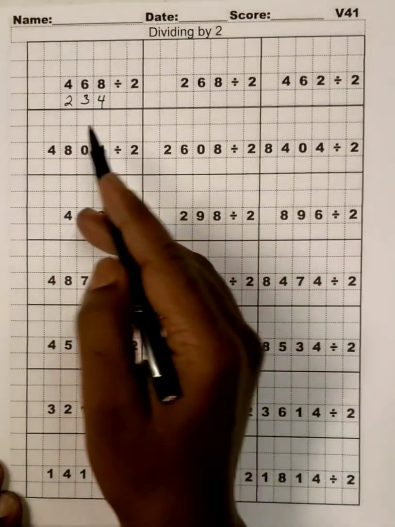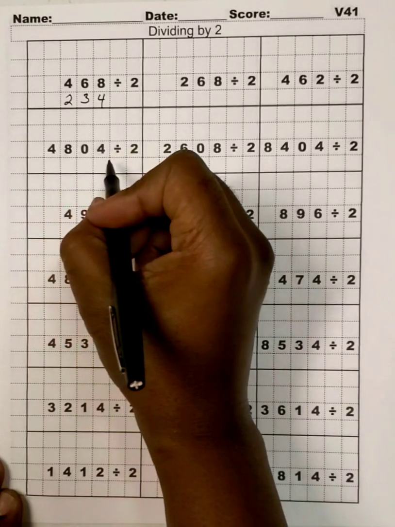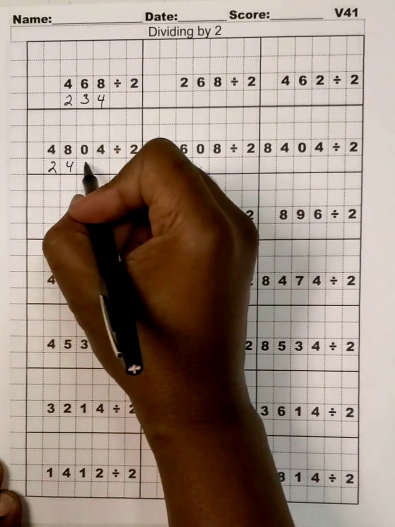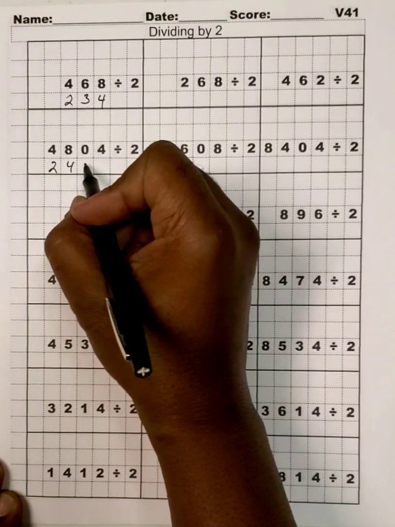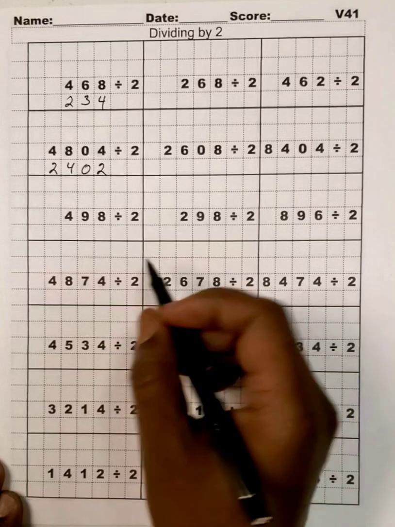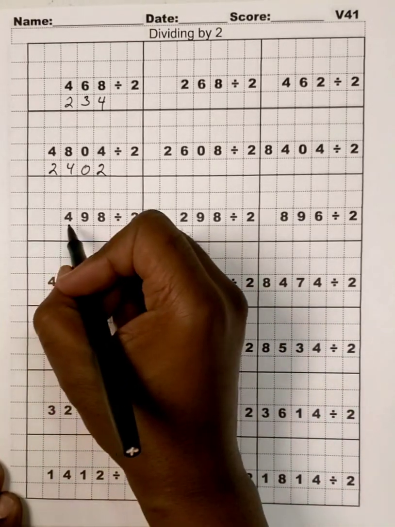Once again, dividing by 2, you look for even numbers. 4 is even, so that's 2. 8 is even, so that's 4. 0 is even, and half of 0 is 0. Half of 4 is 2. Now, what happens when you don't have even numbers?